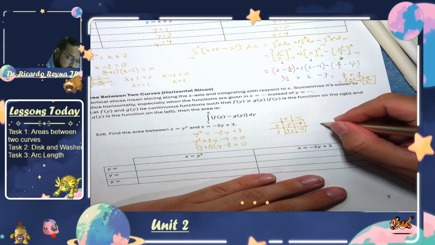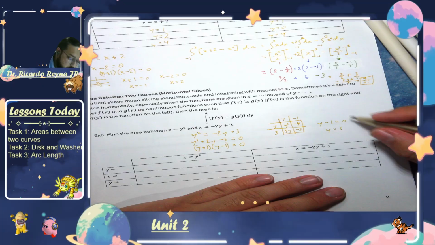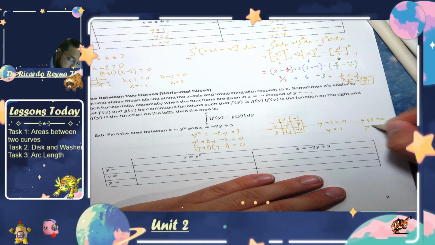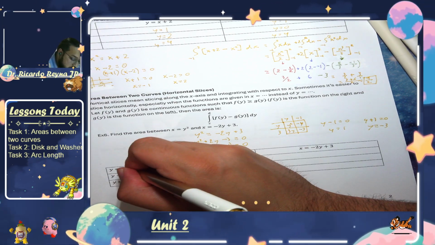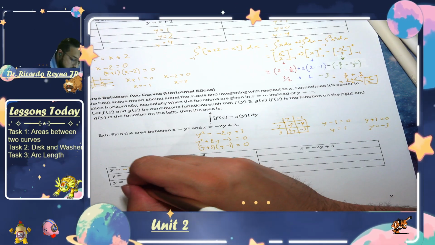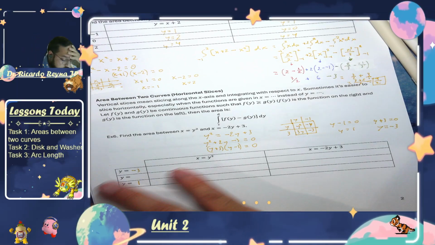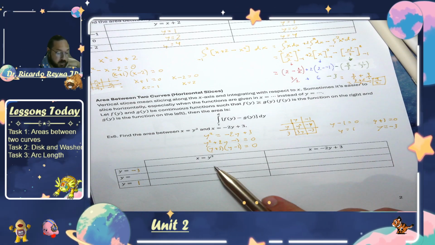And then we have y minus 1 is equal to 0, which implies y is 1. And y plus 3 is equal to 0, which implies y is -3. So we know that it's going to start at -3 and end at 1. That means we need to figure out what x is at these 2 points.